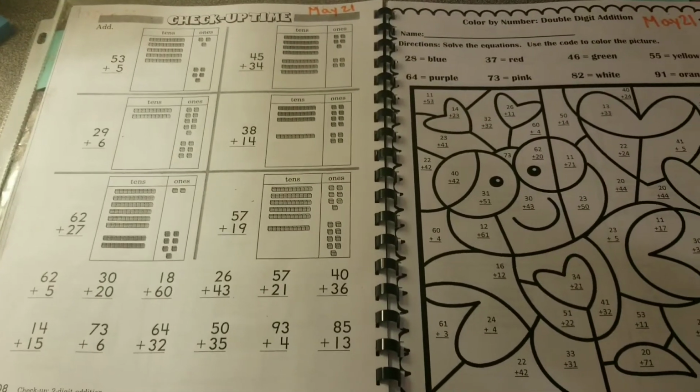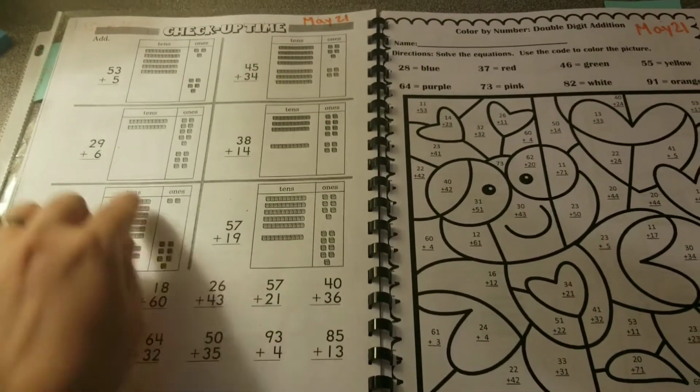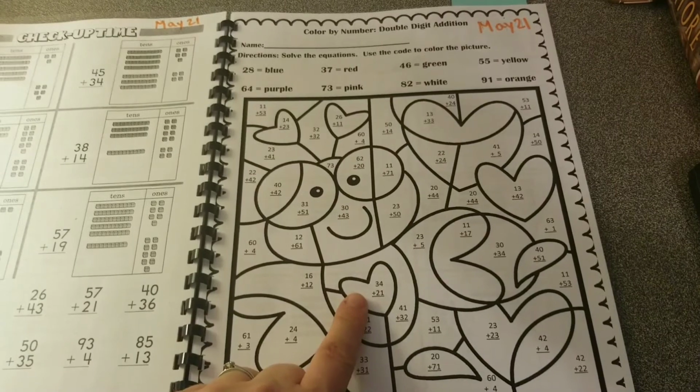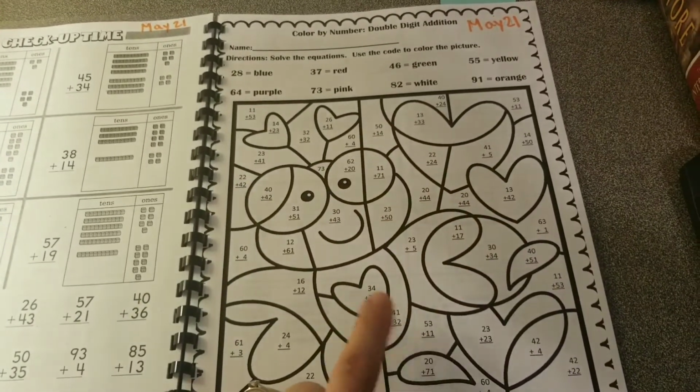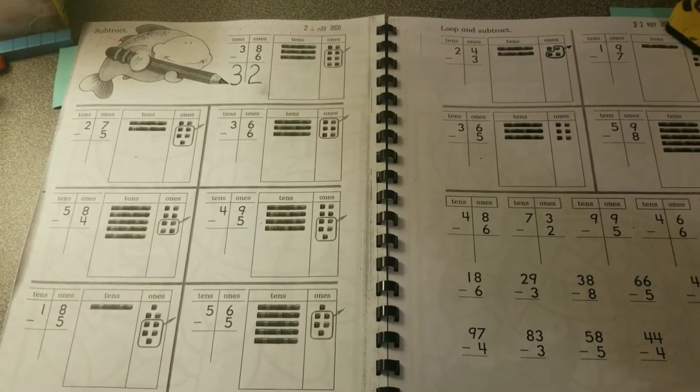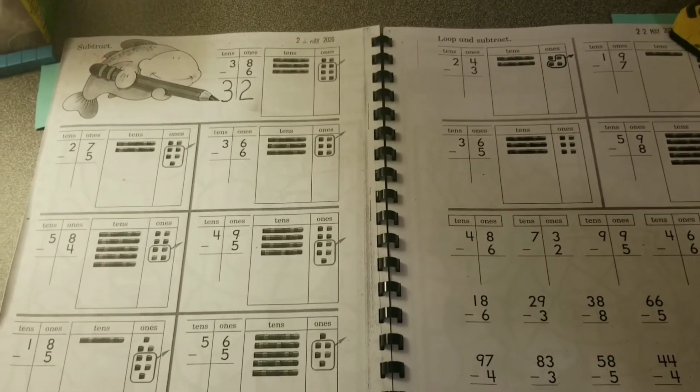On Thursday, we have additional practice sheets. This is a little checkup. Then we have a coloring sheet, a 2-digit coloring sheet. And this one shouldn't have any regrouping. Okay, so on Friday, we are going to start subtraction, which will be continued next week.